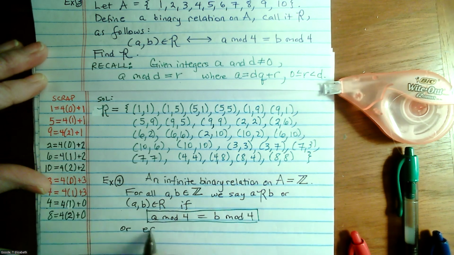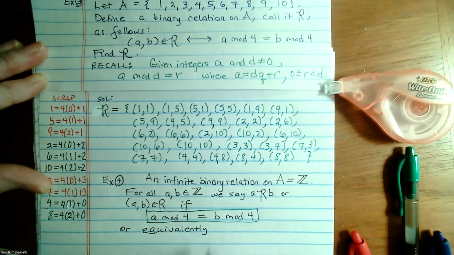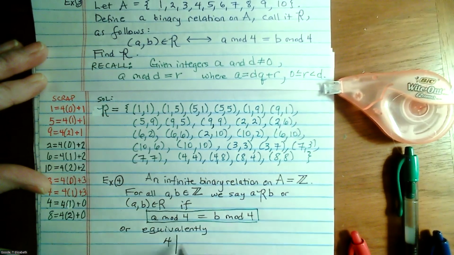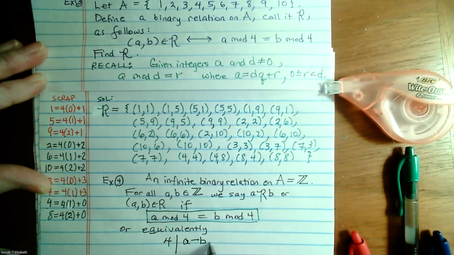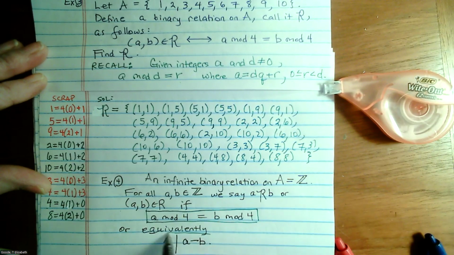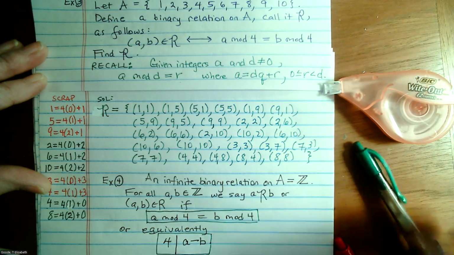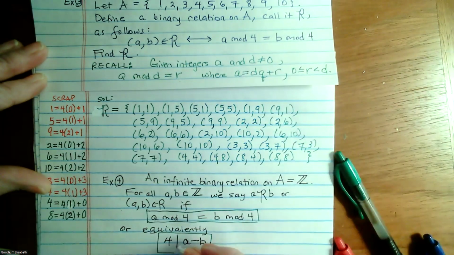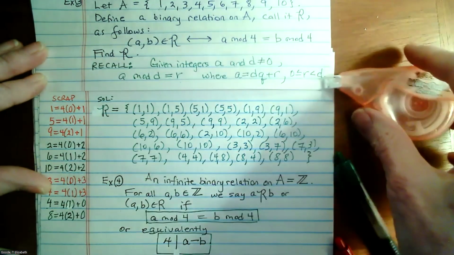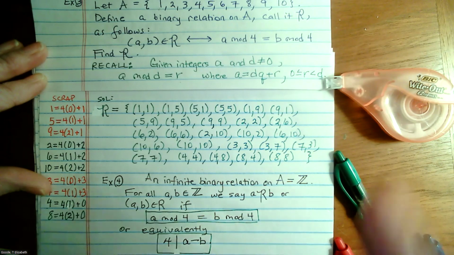So, or equivalently, here's the other way we can define this. 4 divides the difference a minus b. These two rules yield exactly the same binary relation on Z or on any subset of Z, as a matter of fact. We could have used this rule in example 3 up here.